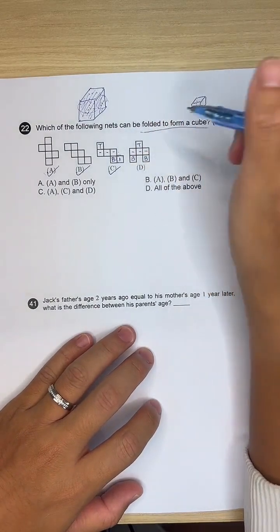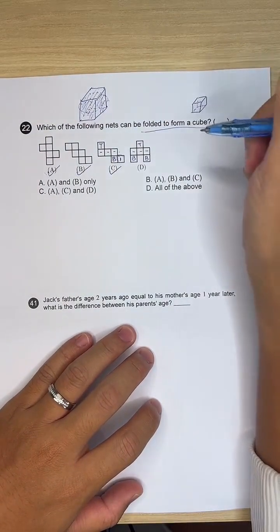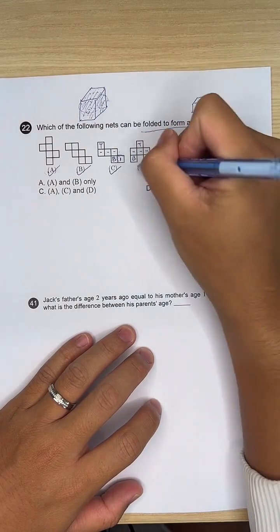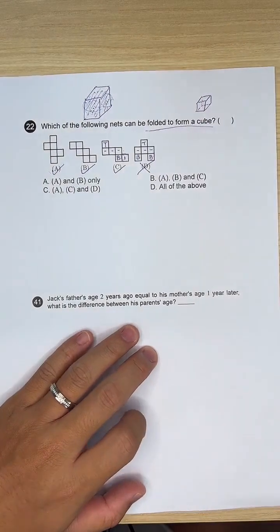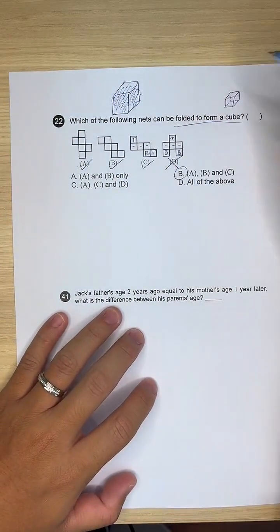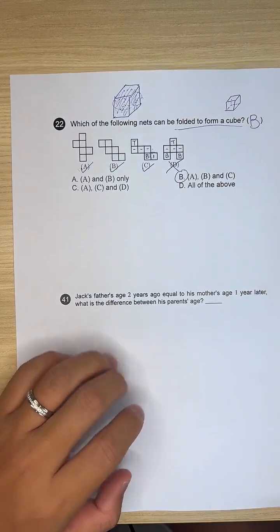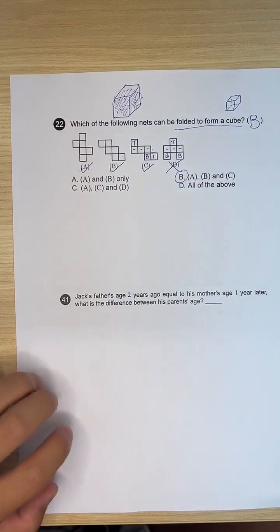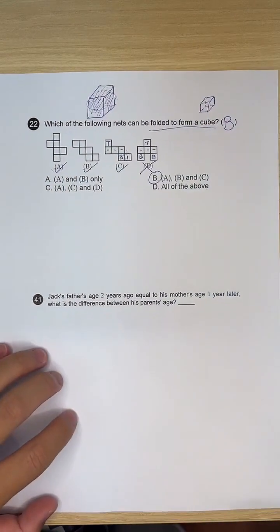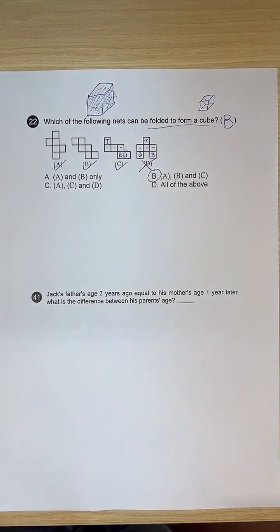So D cannot form a cube because we have 2 squares at the bottom. So D is a no. A, B, C can form a cube. The answer will be B. Everyone got it? If you have any question, you can just type in the comment section.